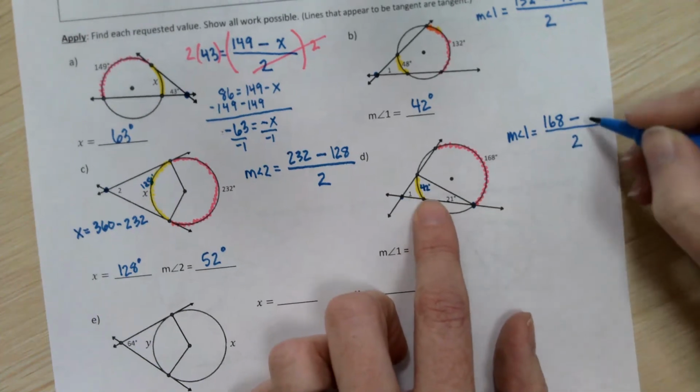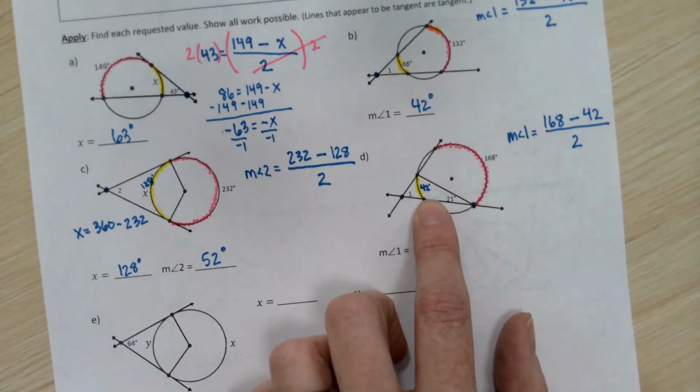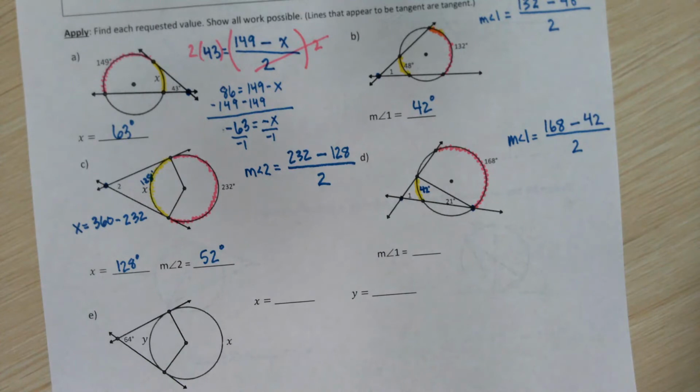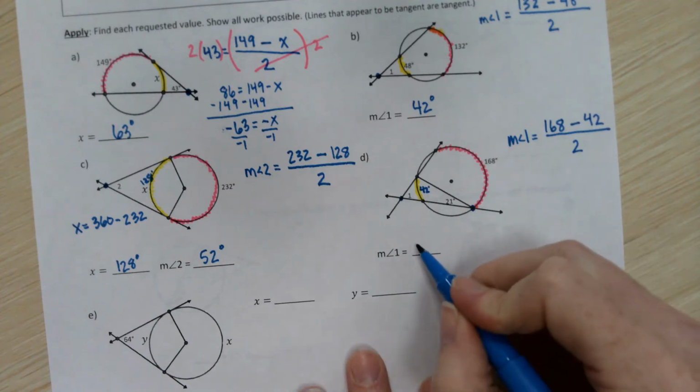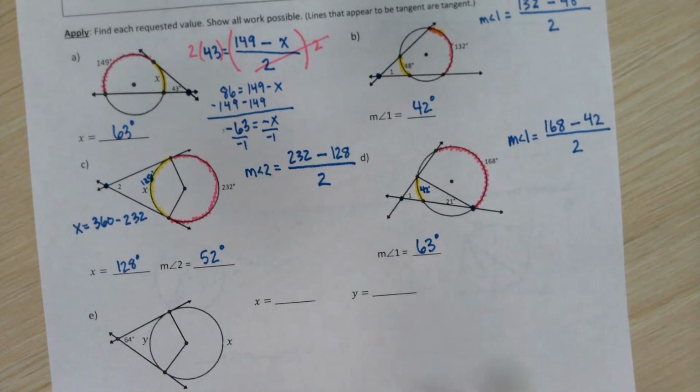So that gives me the second part of my subtraction problem to find the measure of angle 1. And one more time, it looks like just arithmetic. So 168 minus 42 divided by 2 is going to land us with 63 degrees for the measure of angle 1.